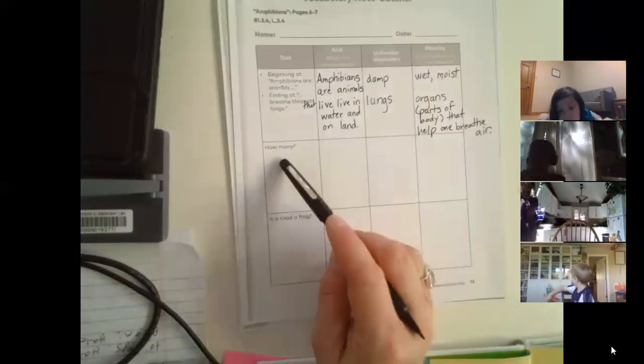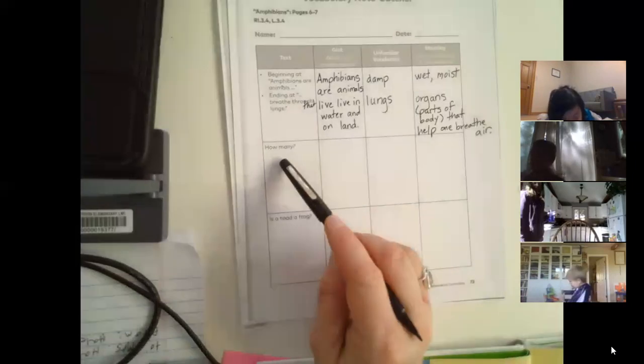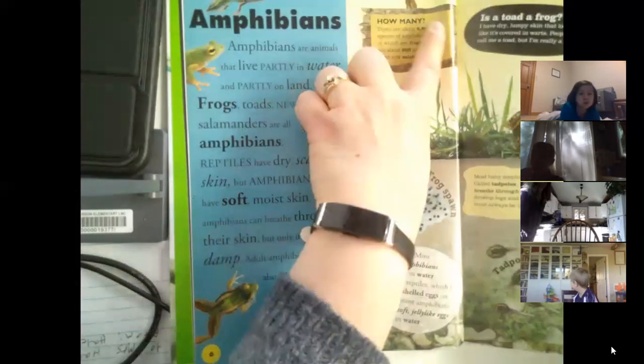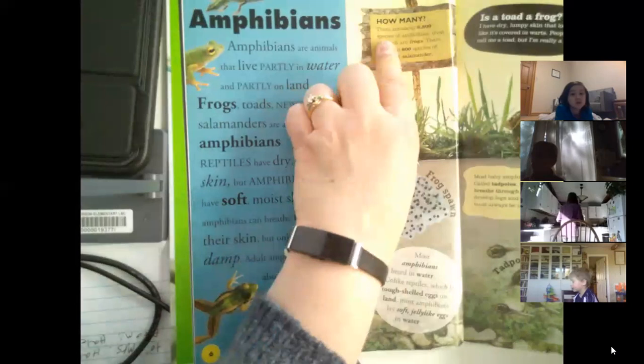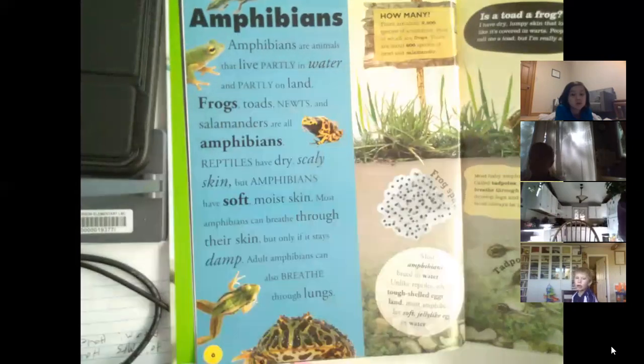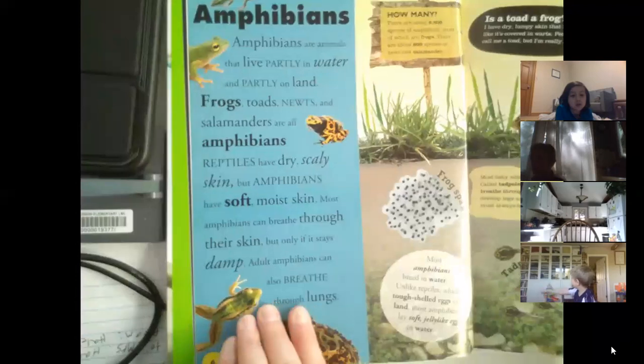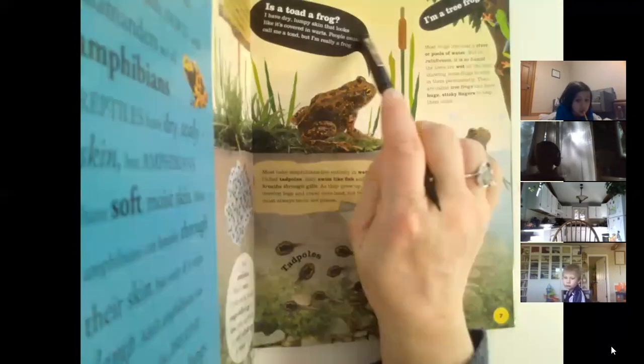So let's quickly find the section that says how many. If you're looking in your book, this is our section that says how many. All right, you're going to do this with your group first. You're going to write just a really short gist and see if there are any words that you need to define. The next one is a toad a frog? That section is really short, but you can find it right here, okay?